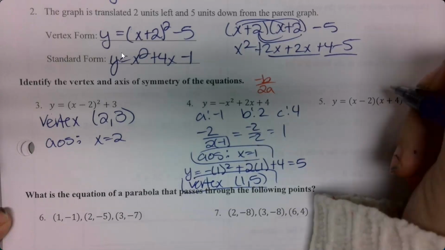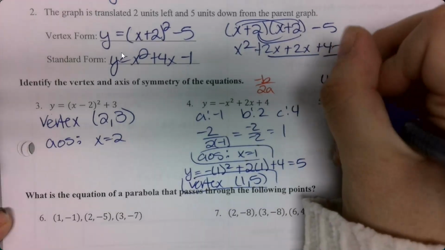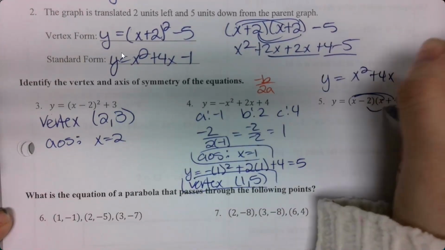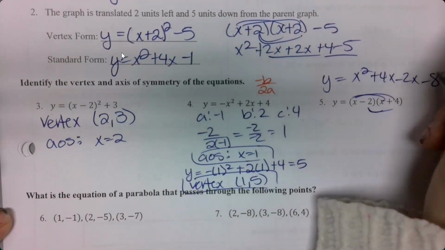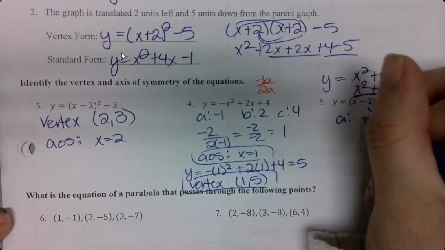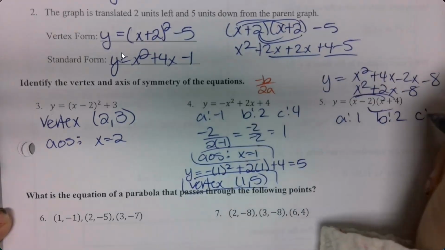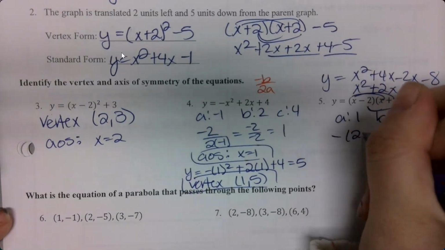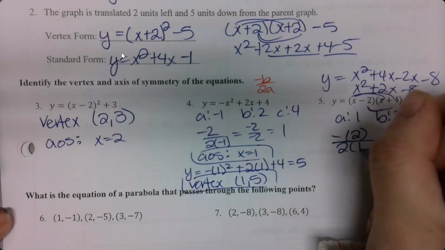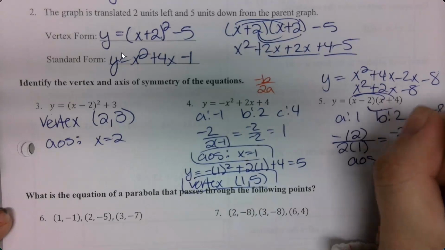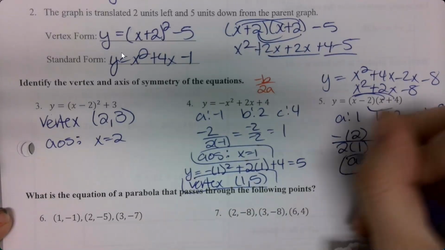On number 5, I'm going to actually FOIL this out. So I'm going to get y equals x squared plus 4x minus 2x minus 8, which is x squared plus 2x minus 8. Then I'm going to use this formula. So I have my a value is 1, my b value is 2, and my c is negative 8. Plugging in, I get negative 2 over 2 times my a value of 1. So I have negative 2 over 2. It's negative 1. My axis of symmetry is negative 1.